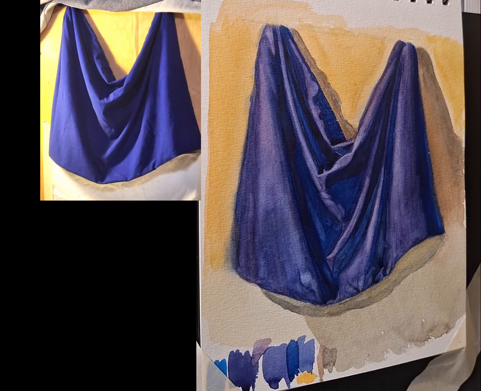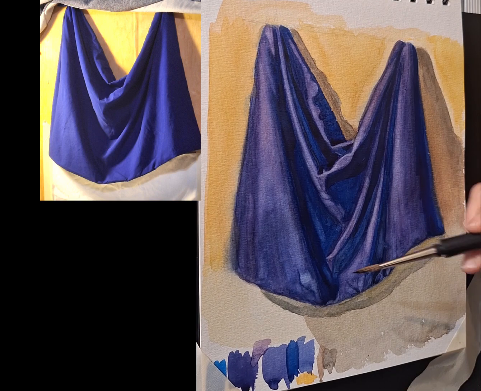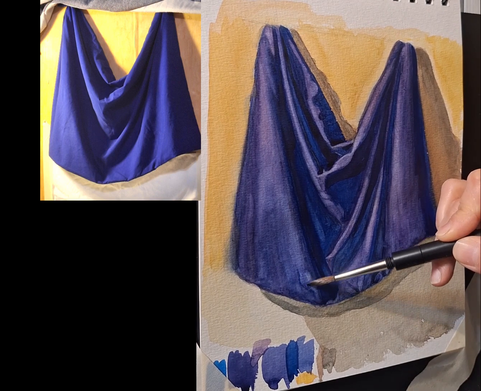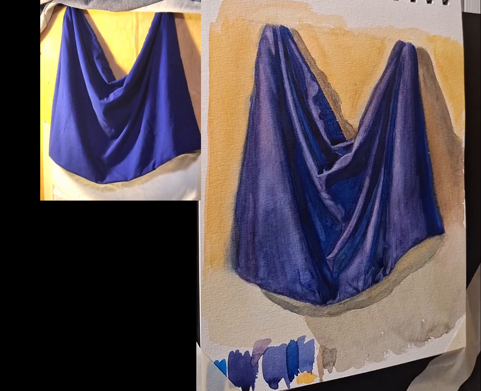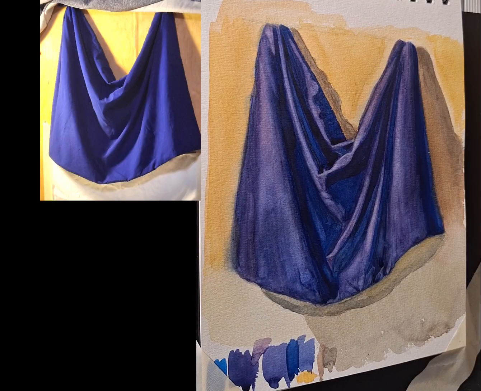All right, so actually we can pretty much stop here, except that I'll just patch this up, do a little patch up work. I'll just leave it like that. I won't even blend anymore.